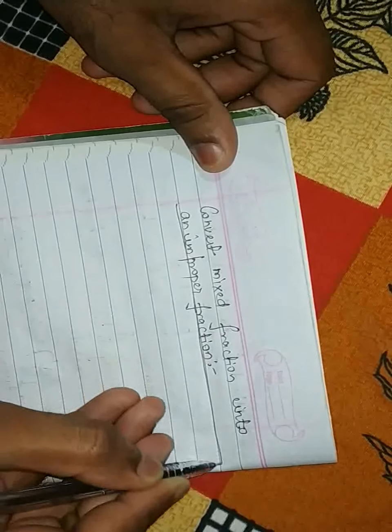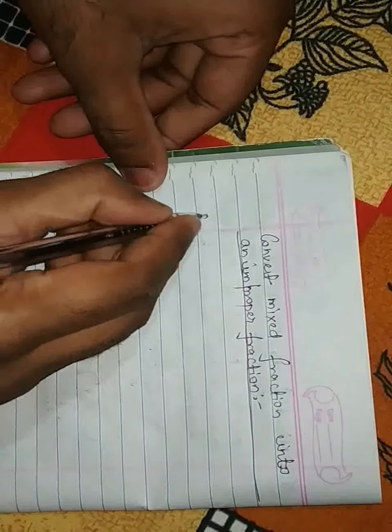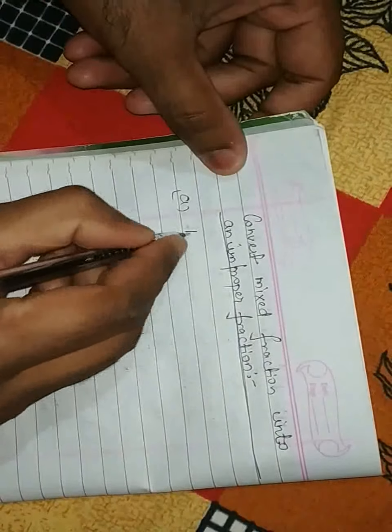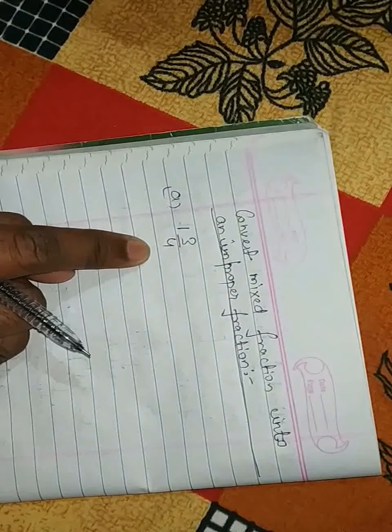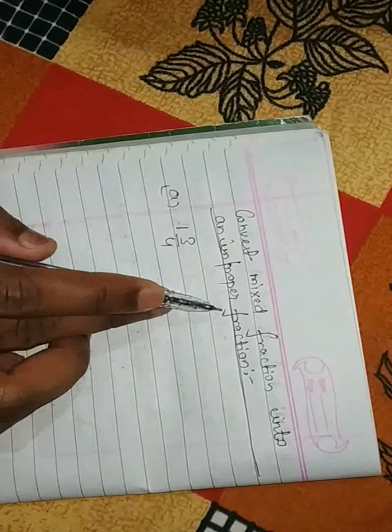How can we convert a mixed fraction into an improper fraction? Let's take an example, that is 1 integer 3 by 4. This is an example of a mixed fraction. So how will we convert a mixed fraction into an improper fraction?